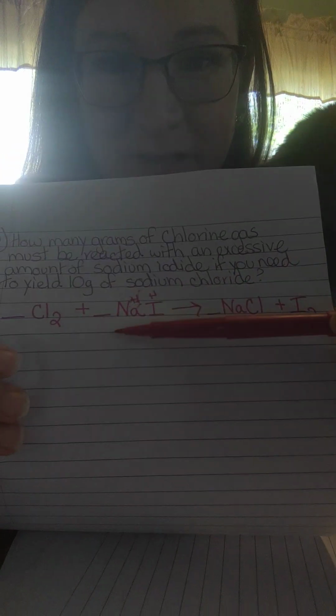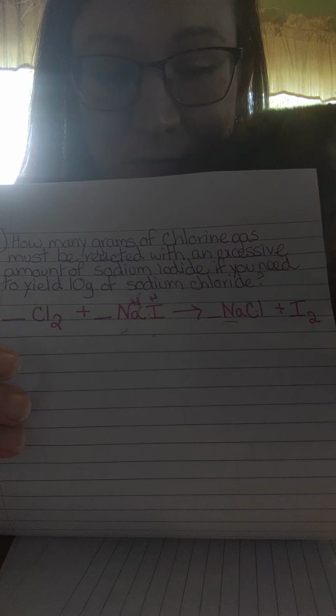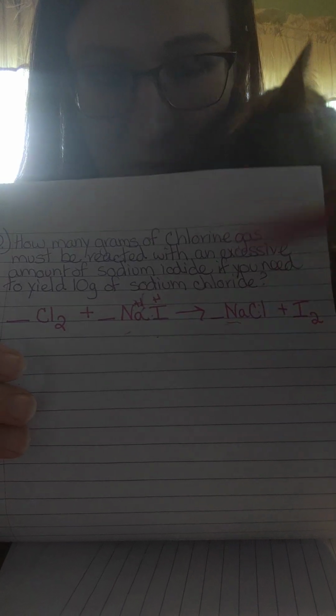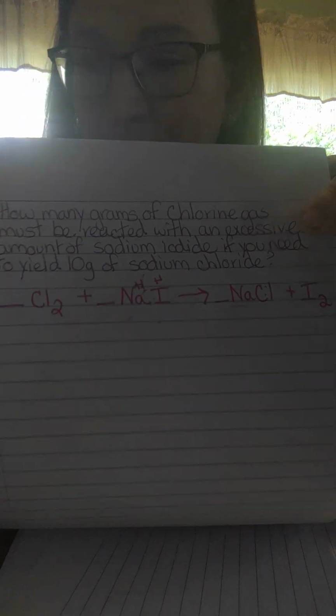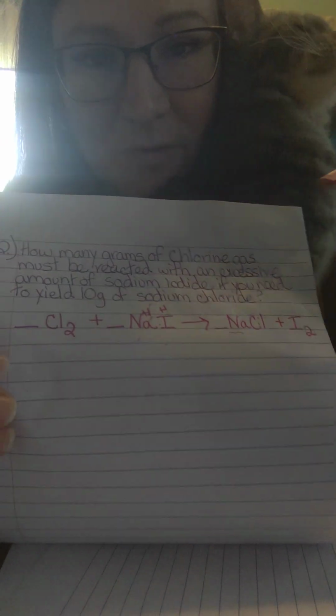All right. So we have our equation as written, because again, this is +1, this is -1, this is +1, and this is -1. So let me make sure. Yeah, so iodine and chlorine are both in the -1 columns.